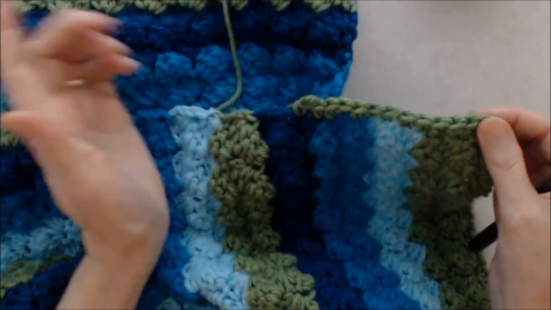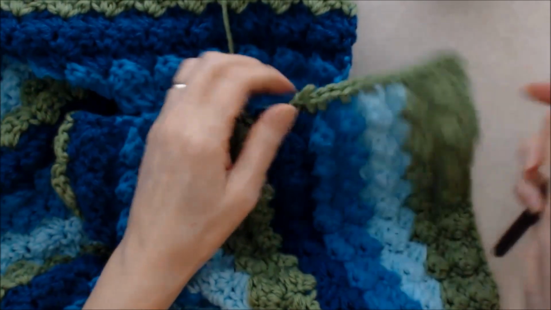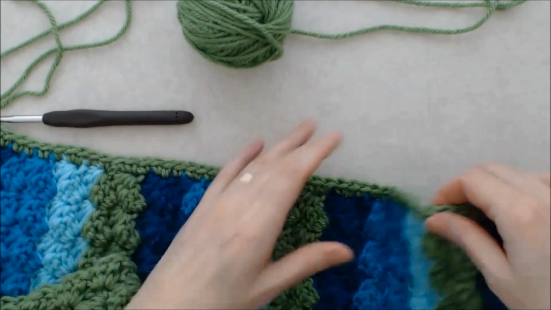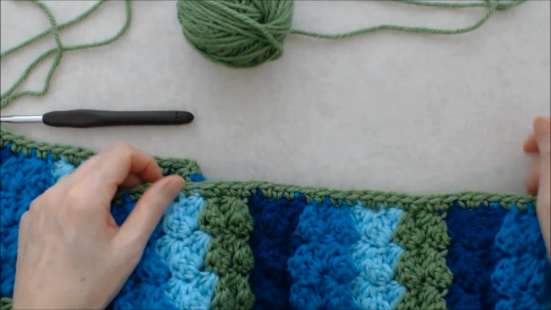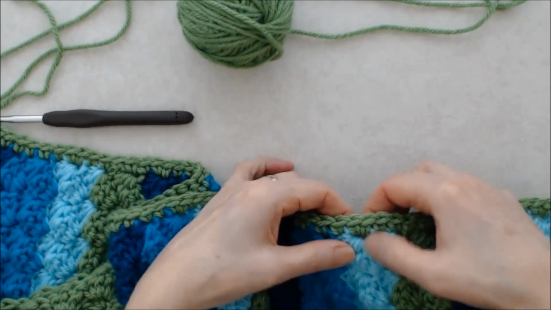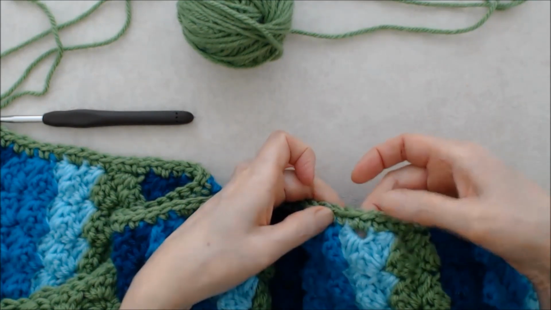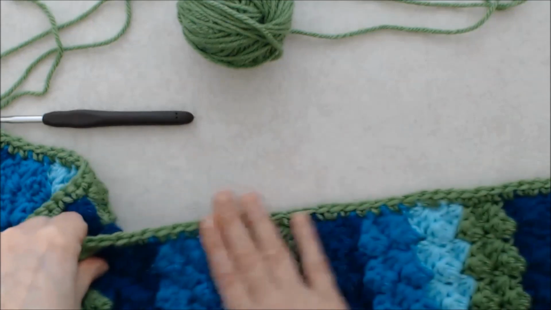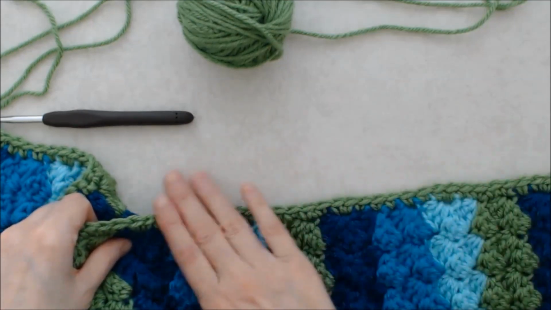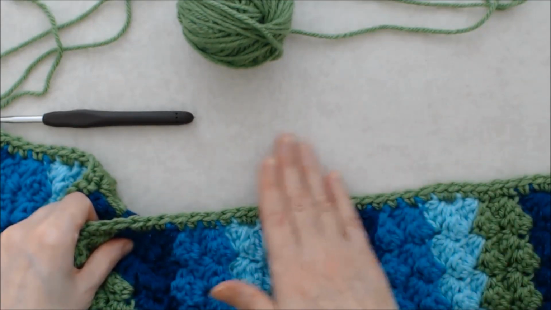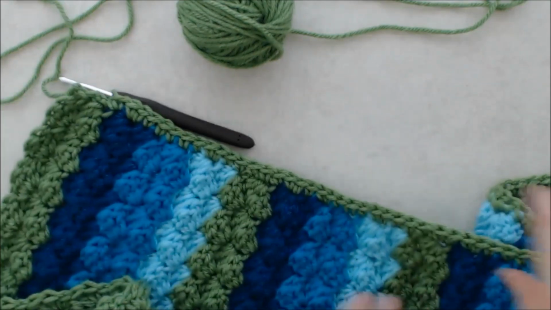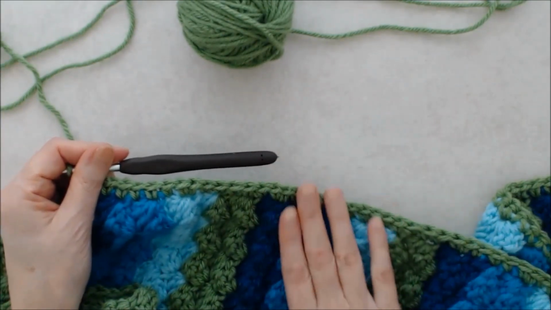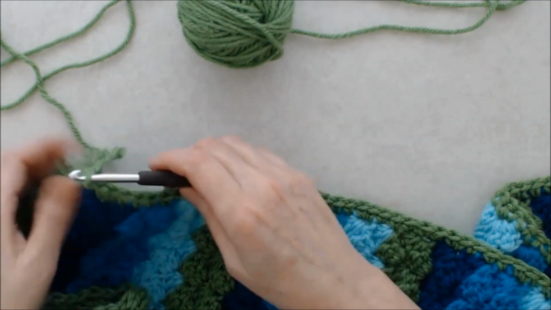And then I'll show you how you can work around the corner. So you can see here how I've worked along the edge here, and it's nice and even. In some places I did put 2 single crochets in the bigger spaces, but I didn't do it in all of them. And again, just trying to keep the spacing nice and even. And then there's no actual stitch count here. It's just doing the best you can to make this nice and even.